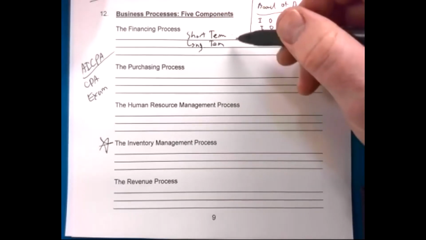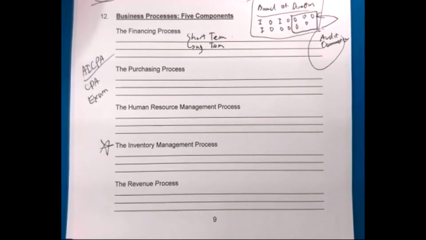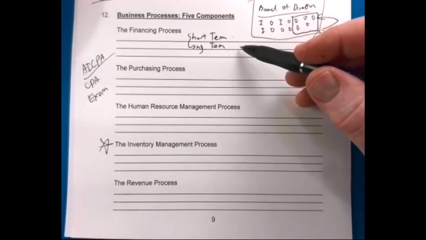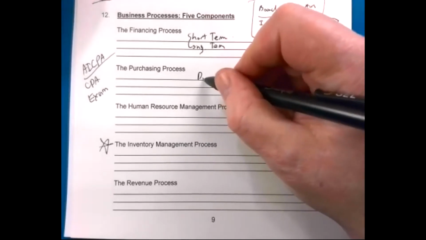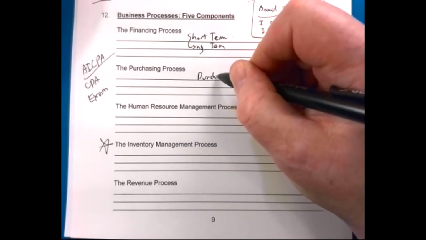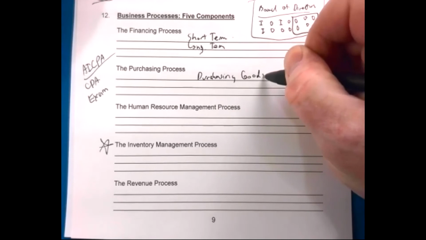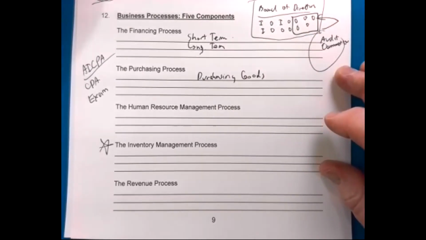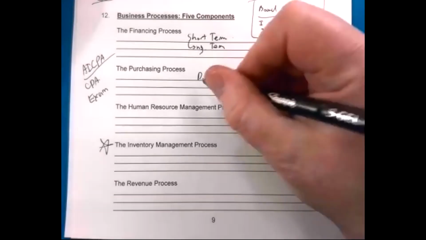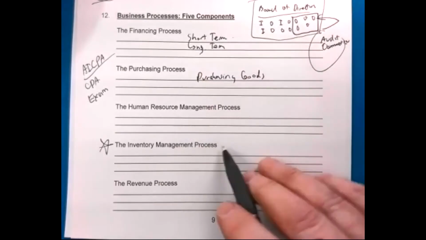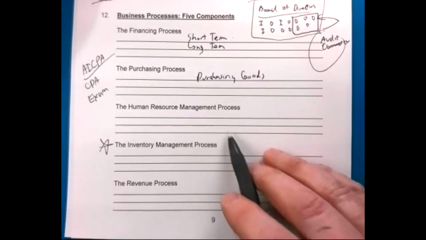Long-term might be, how are they going to expand the business, or make a new factory or whatever it is. Purchasing process is purchasing goods. Human resource management is human resource stuff.